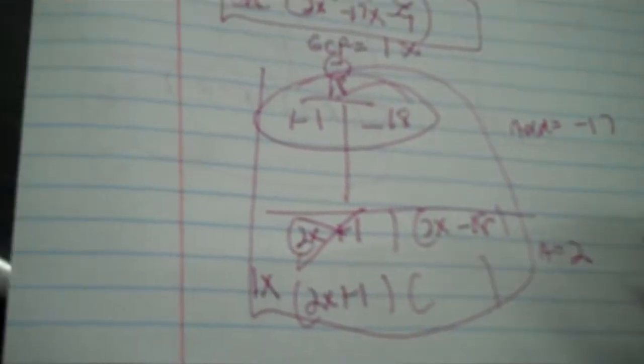Now, A is 2. You can't just get rid of a 2, so what do you do? You make 2 sets of parentheses, okay? You go 2x, 2x, because you will get that down, plus 1 minus 18. So that stays the same. Yeah, if that's a 2, you can't just get rid of it, okay? 1 you can. Divide by 2 here, and you get x, or 1x minus 9.